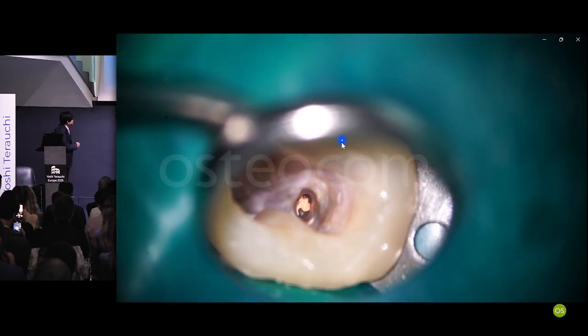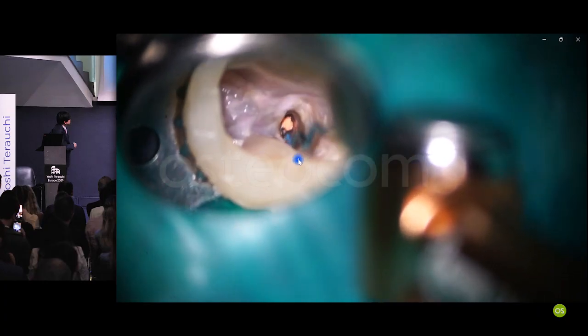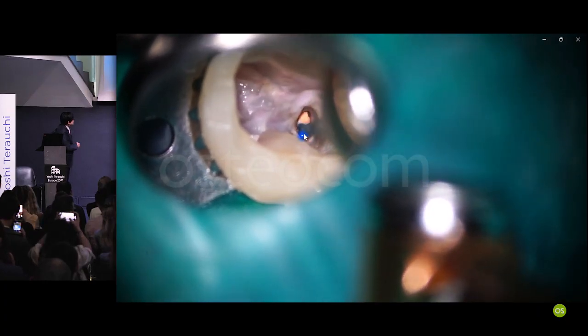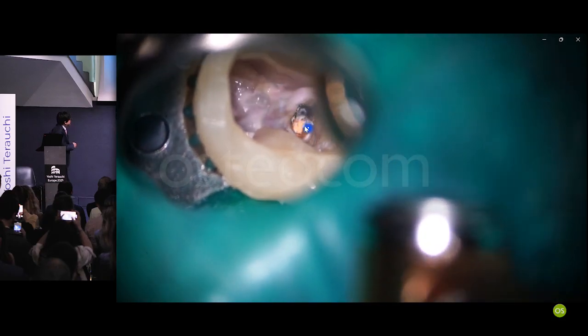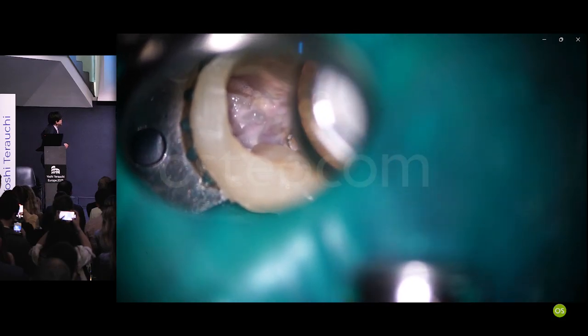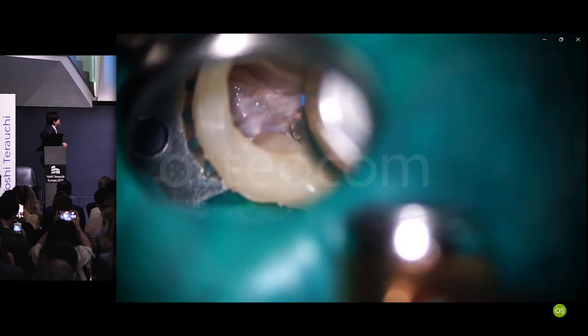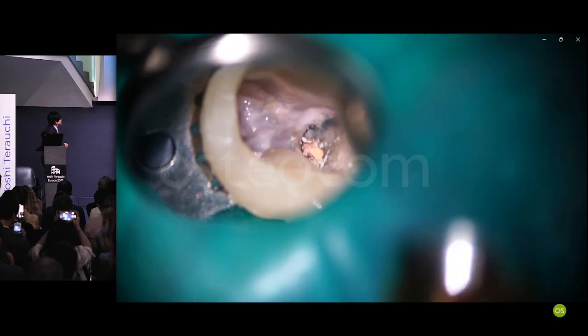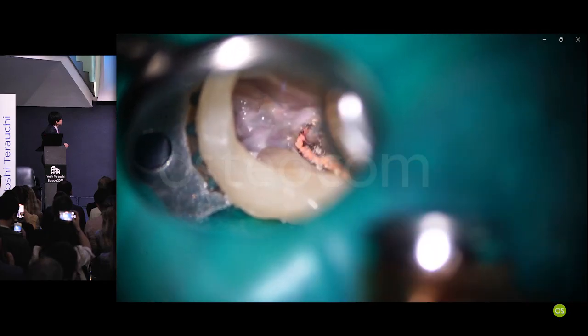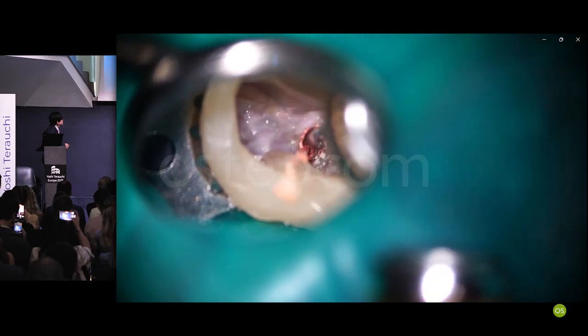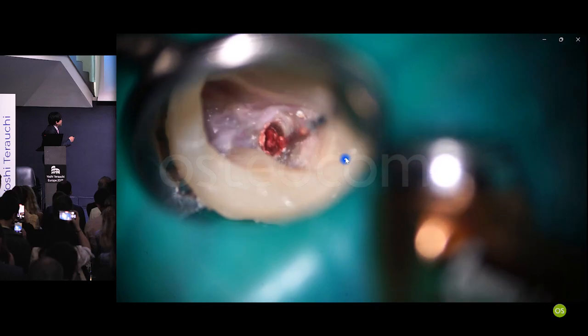And this is the gutta percha. First, I created the space between the gutta percha and the root canal wall. Here comes XP shaper, hoping to get it out in one piece. Up and down, and gutta percha is coming out. Thank God it came out in one piece.